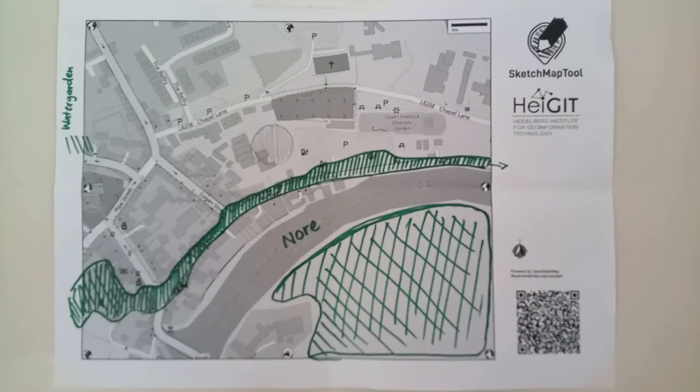It's actually a tip I learned from Sarah. You take a picture with it hanging on the wall, so you can straighten it up a little bit better. And we can upload that then to the SketchMapTool. The use there for our purposes is very limited.